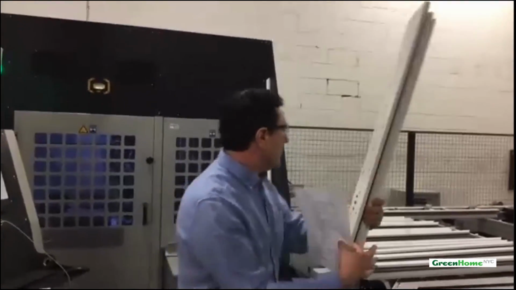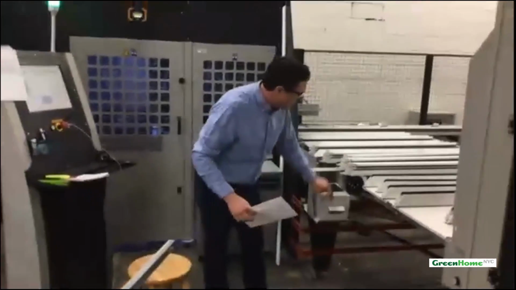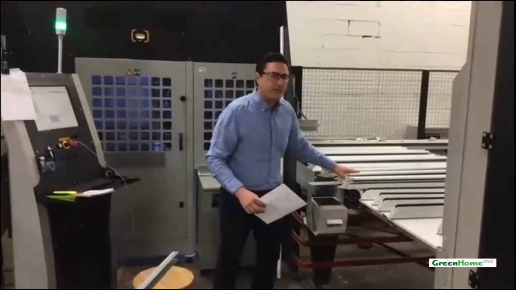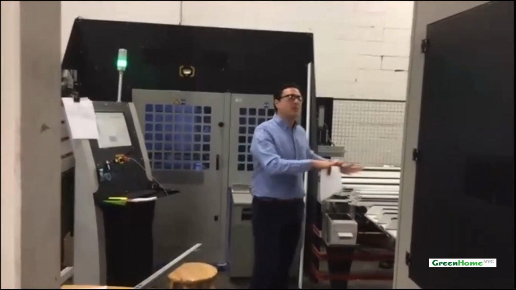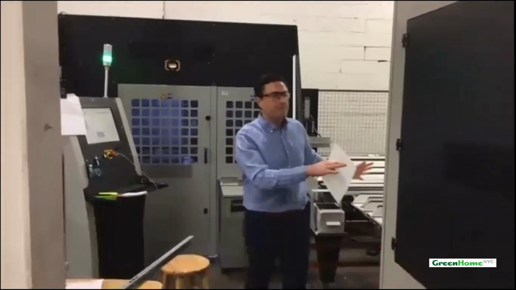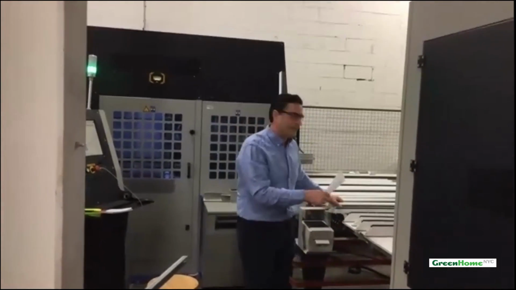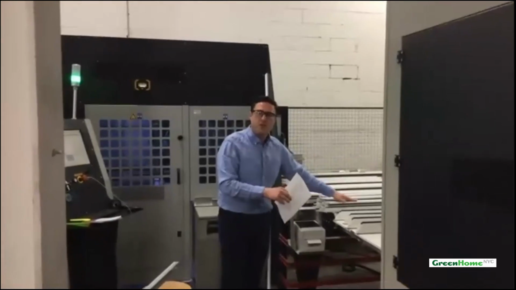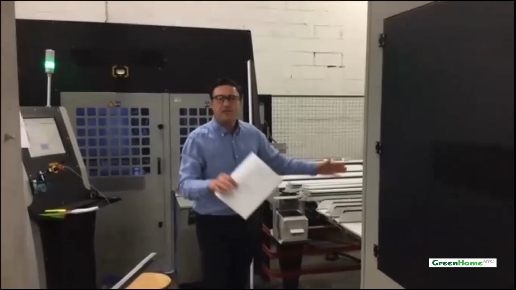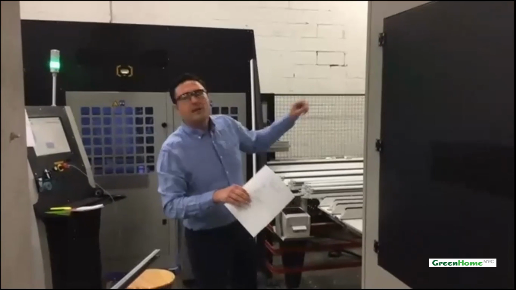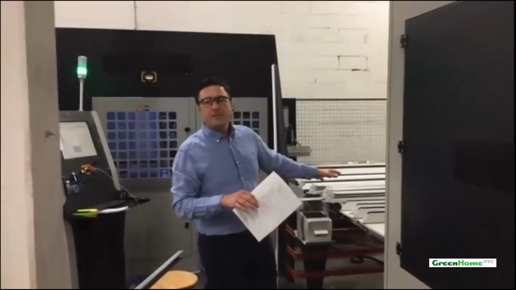And then once that's all done, it prints out a label. We put the label on the bar, and then that bar is tracked with the whole window from its birth. It's like its birth certificate. This is the birth certificate for the window, and it gets tracked, and it gets married with its brothers and sisters and welded together in our welding center. But it has all the information on that birth certificate that we need.